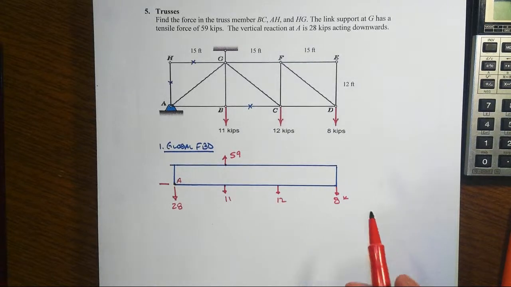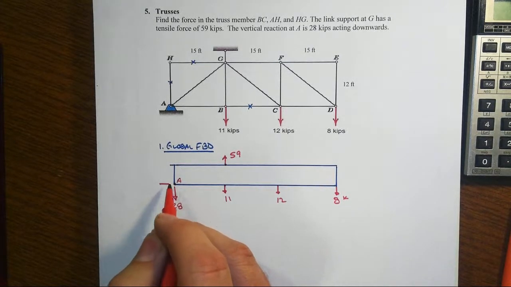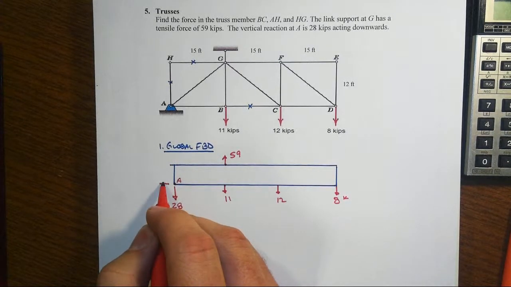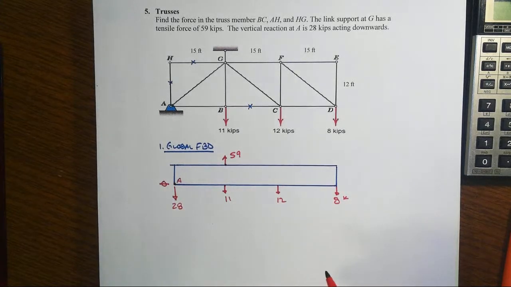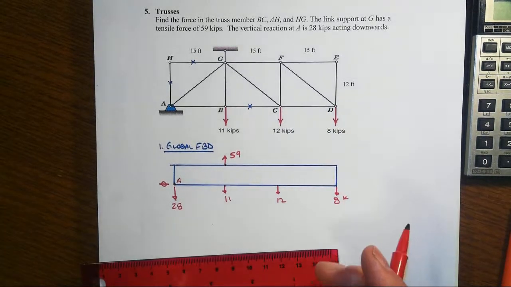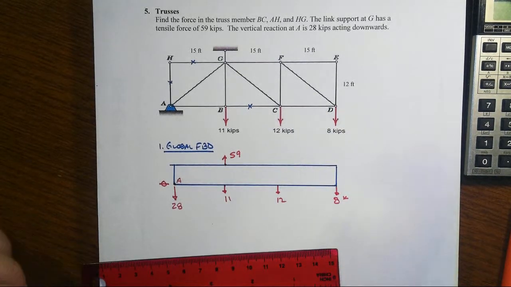But we've got sum forces in the X, and there are no X forces anywhere else, so AX has to be 0. That's why they didn't tell us anything about that in the problem statement. That was supposed to be obvious to us, or maybe not obvious, but easily determined. So there's your global free body diagram.